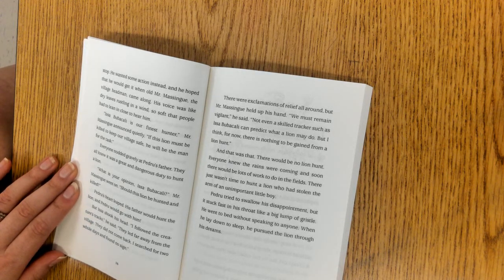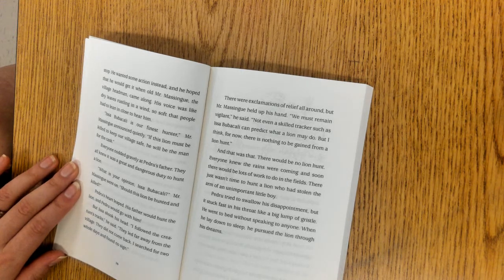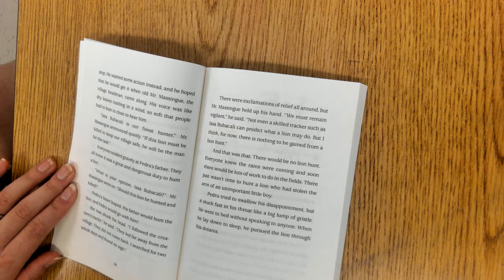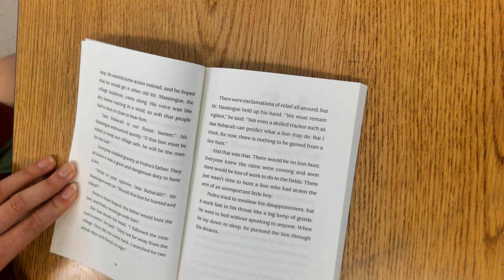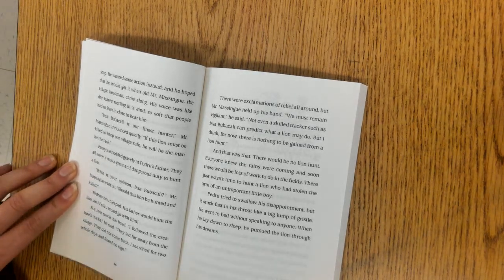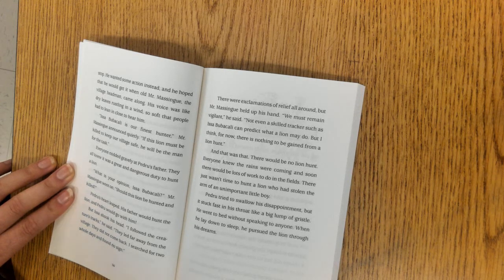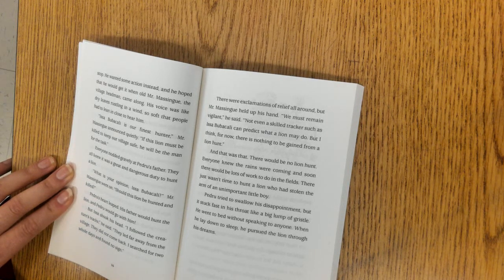Pedro's heart leaped. His father would hunt the lion, and Pedro would go with him. But Isa shook his head. "I followed the creature's tracks," he said. "They led far away from the village. It did not come back. I searched for two whole days and found no sign." There were exclamations of relief all around, but Mr. Mazik held up his hand. "We must remain vigilant," he said. "Not even a skilled tracker such as Isa Bublaki can predict what a lion may do. But I think for now there is nothing to be gained from a lion hunt."